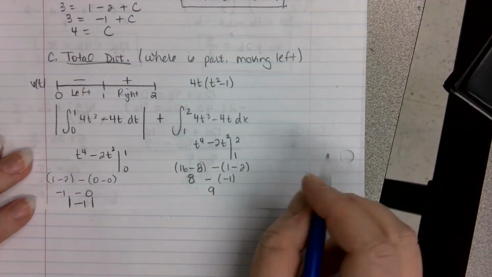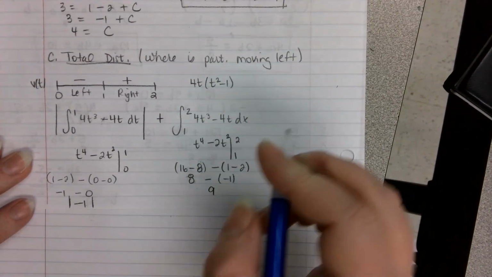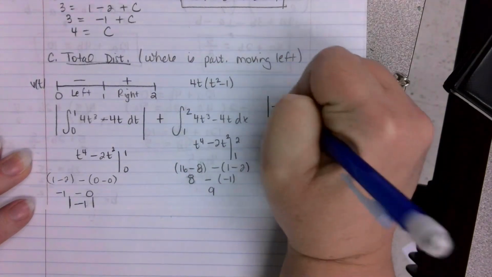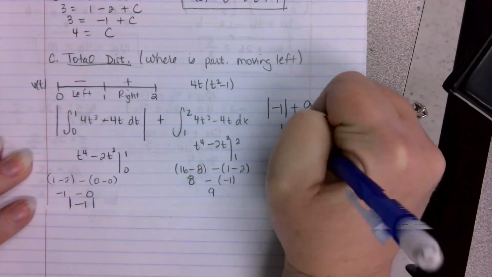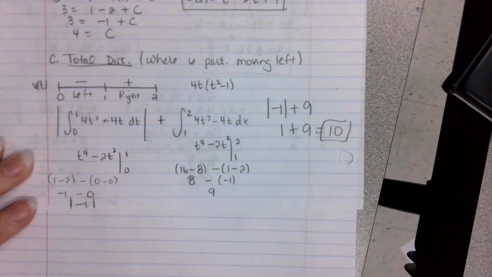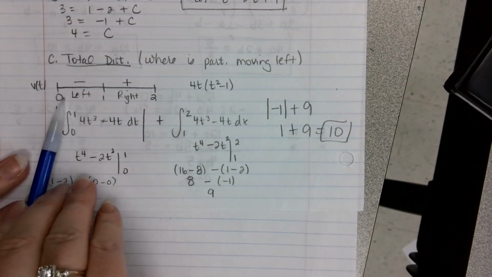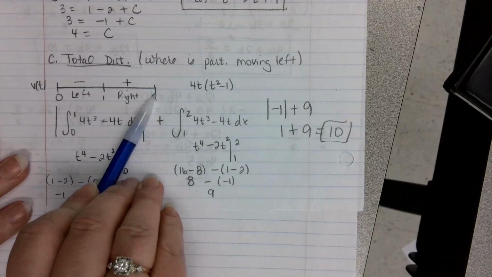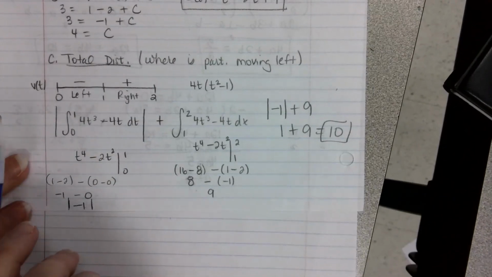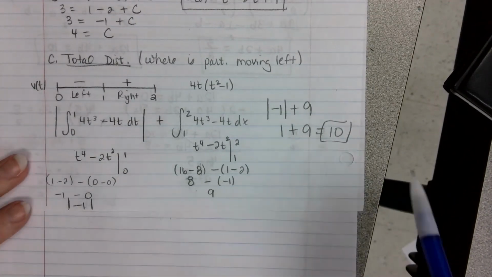So to get our total distance, we do the absolute value of -1 plus 9, which is 1 plus 9, which equals 10. Because we moved 1 to the left, and then we moved 9 to the right. So if you add those together, 1 plus 9, you get the 10.